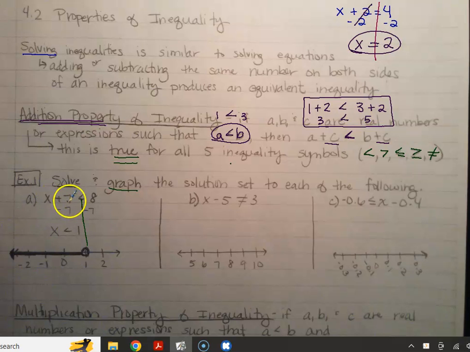So since it's x plus 7, we do the inverse. We subtract 7 on both sides. So plus 7 and minus 7 cancel and leaves us with x. 8 minus 7 leaves us with 1. And then we bring down our inequality symbol. So x is less than 1. Again, the way I drew my line, that should look more like x is less than 1, so you can see it. But I wasn't really planning on it when I drew it.